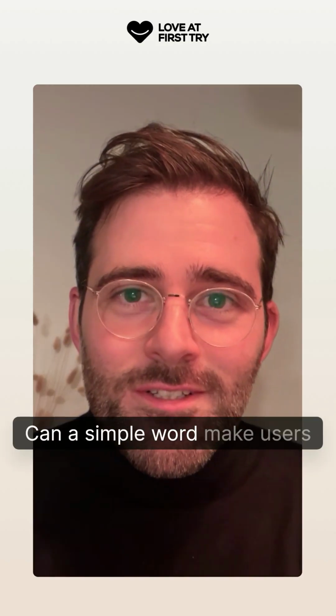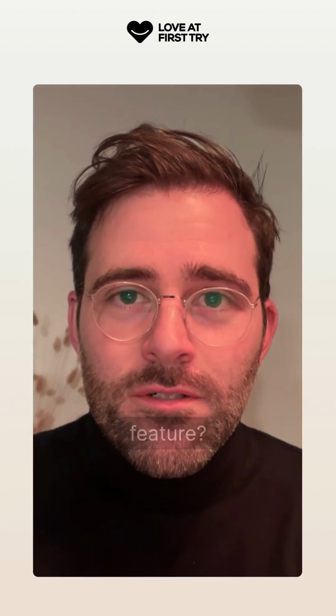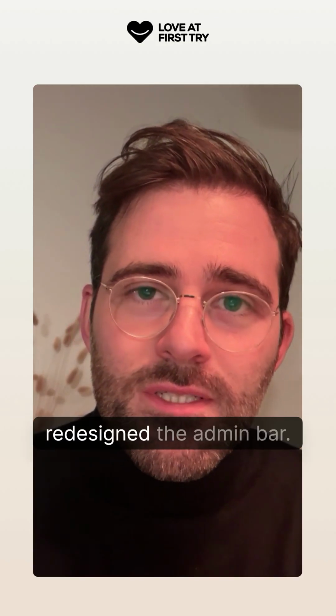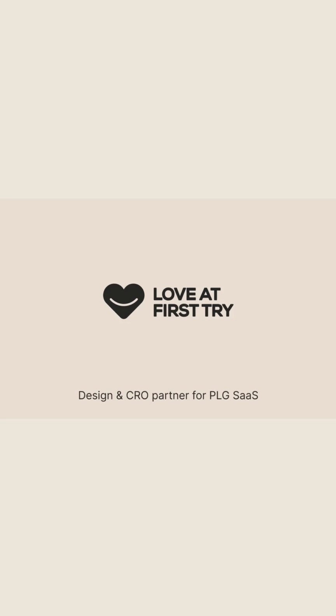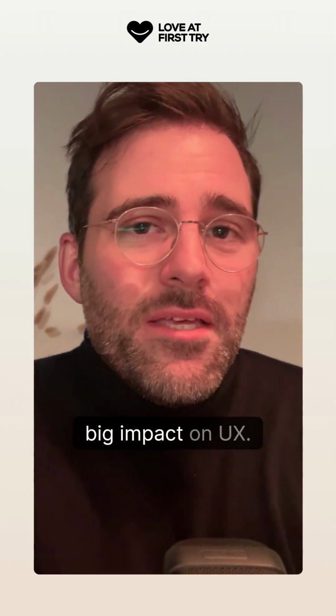Can a simple word make users think there's a whole new feature? That's what happened at KnowledgeOwl when we redesigned the admin bar. Sometimes the smaller changes can have a big impact on UX.